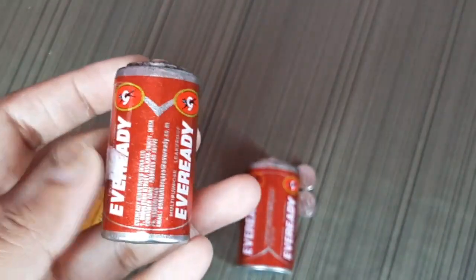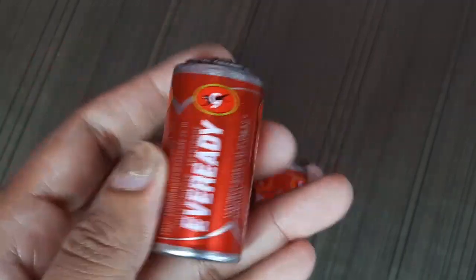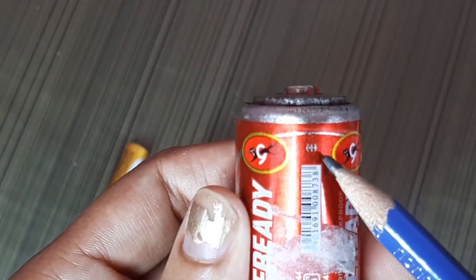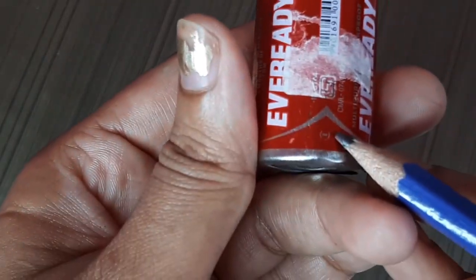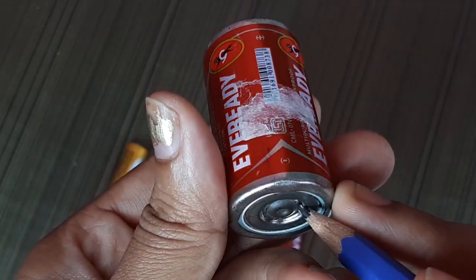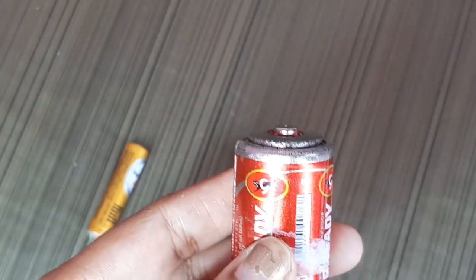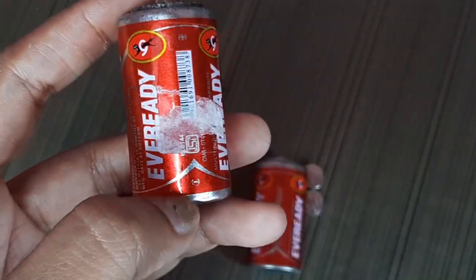Now let's take an ordinary cell. This ordinary dry cell is much bigger than a pencil cell. So here also you can see a brass cap as well as a terminal region. Near the brass cap, it's written positive. See, here you can see the positive. That means this is the positive region and here you can see the negative marking. So that means this is the negative region. So this ordinary electrical cell, dry cell, also has positive and negative terminals.